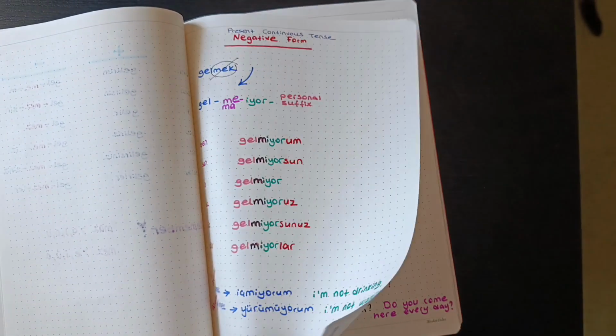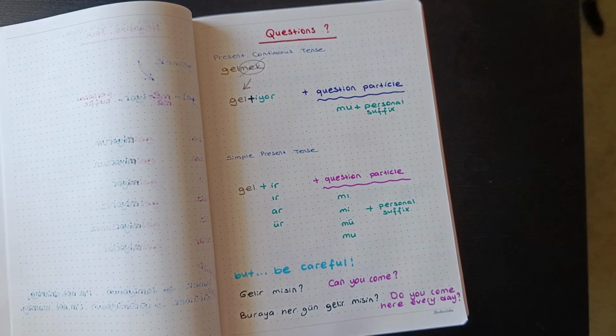Finally, questions too have a particle you must add, though it does work a little differently. If you want to ask a question, then in either case, after the tense particle as a separate word, add the question particle and attach the personal suffix to that. The question particle itself depends again on vowel harmony, although, as usual, with present continuous, it agrees with the o, and so always is mu. Gelmek, geliyor.